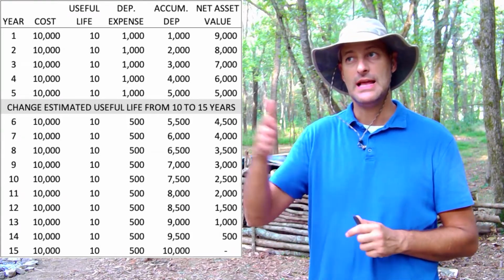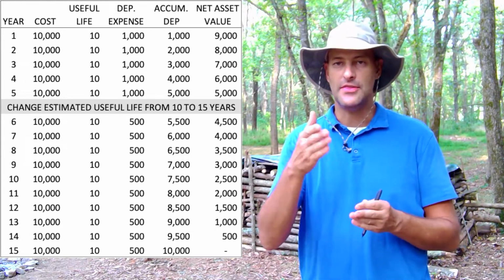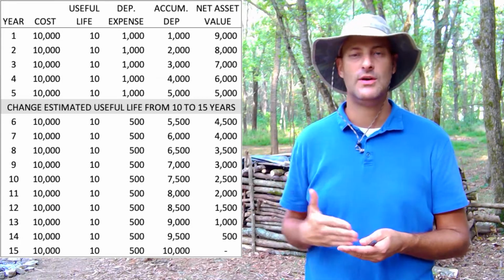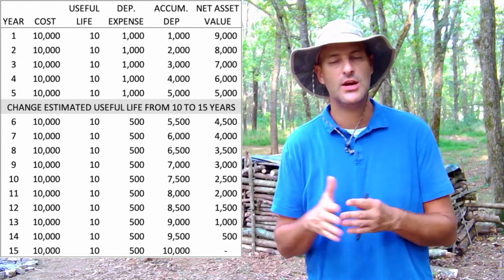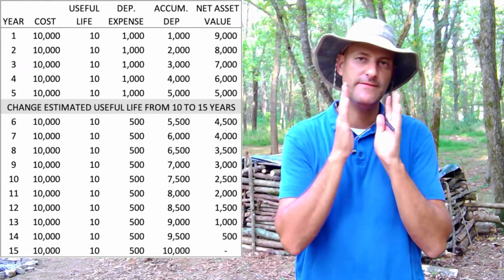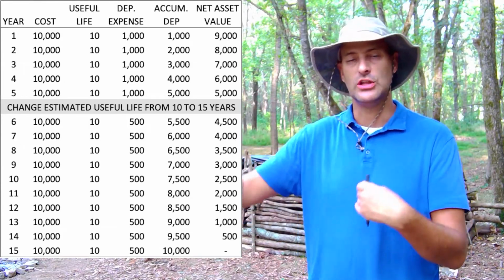All I do is say, okay, the net asset value is now $5,000. I was depreciating $1,000 a year, which would end in 5 years. It now needs to end in 10 years. So I have $5,000 left to depreciate over 10 years. Instead of depreciating $1,000 a year, I'm going to depreciate $500 a year over the next 10 years. That's because I changed the useful life of the asset.